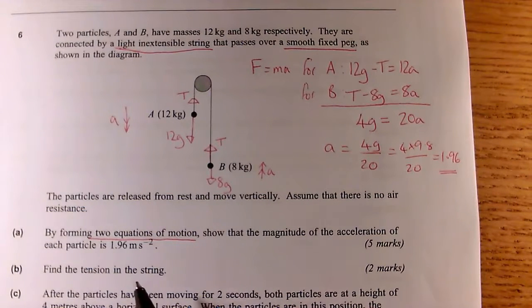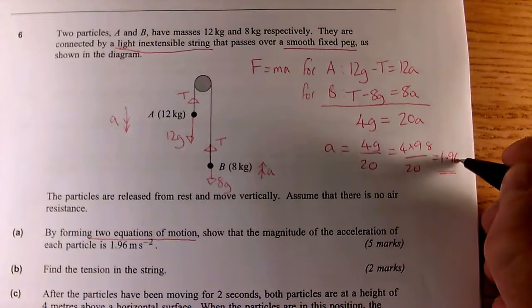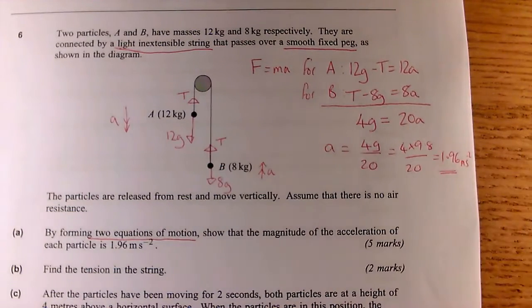If this was a rounded value, then you'd want to show the unrounded value and then round it off. That's how to be convincing. But here you get exactly 1.96. And of course, it's meters second to the minus 2. All right, though you may not get penalized for not having the units.